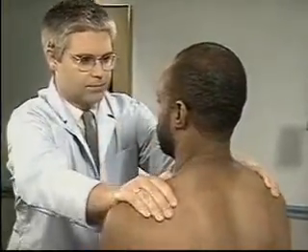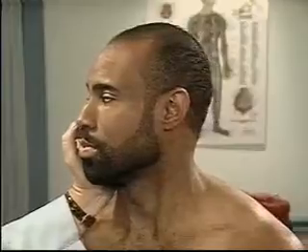Good. Can you turn your head to the right? Then ask the patient to turn his head to each side against your hand. Turn your head and relax. Observe the contraction of the opposite sternomastoid muscle and note the force of movement against your hand.